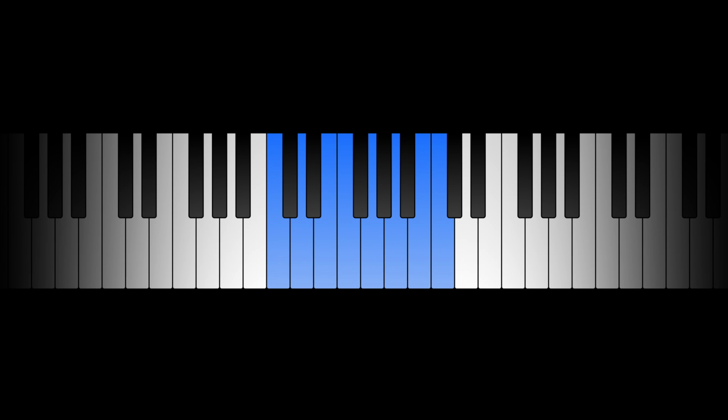Now, C is not my favorite key to play in, but it's a good one to show you here on camera because it's all white notes. So when you see me play a chord that has a black key in it, like this one, you're going to know that this chord is from outside the key.